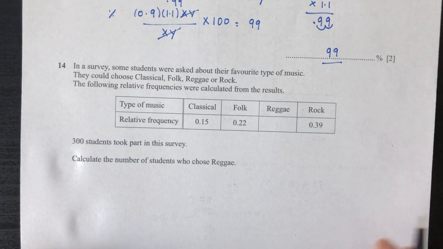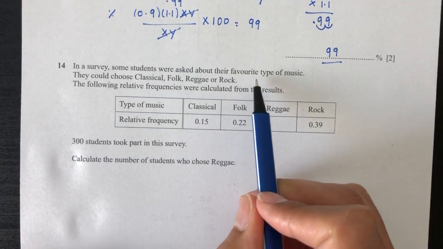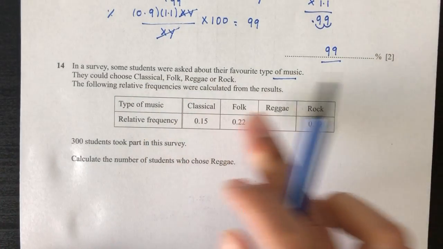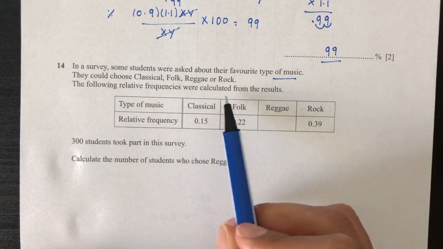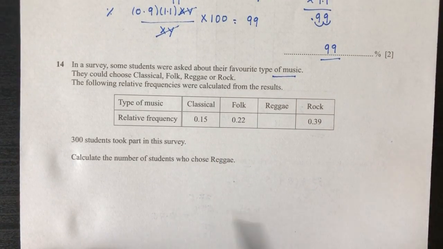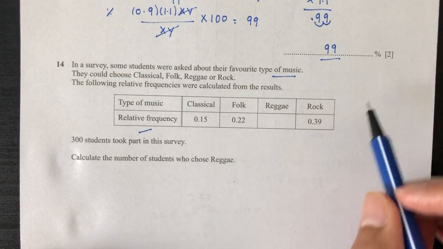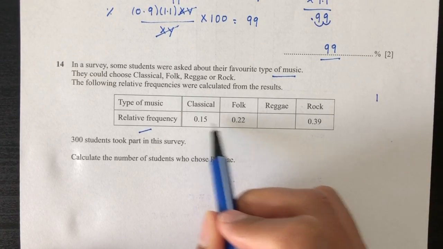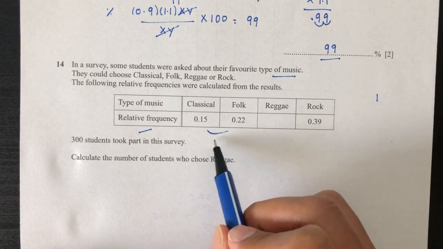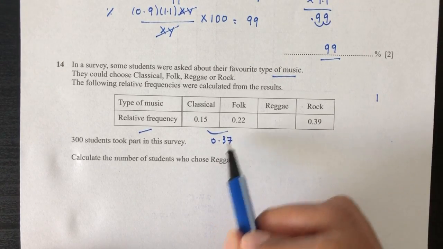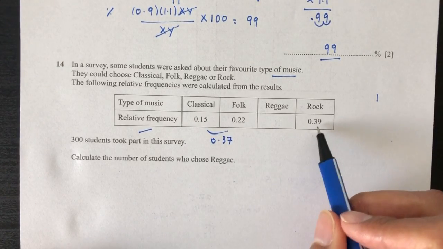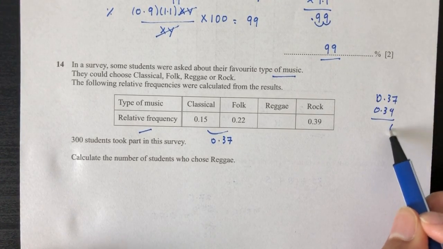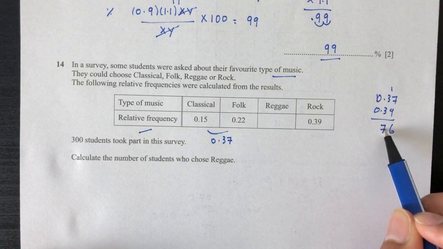Now for 14, in a survey, some students were asked about their favorite type of music. They could choose classical music, folk, reggae, or rock, as you can see here. The following relative frequencies are calculated from the results. Here we have something missing, so we know that in total it has to be 1. Let's add this up. 0.15 plus 0.22 should be 0.37. 0.37 plus 0.39 is 0.76.